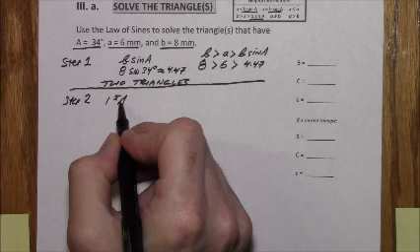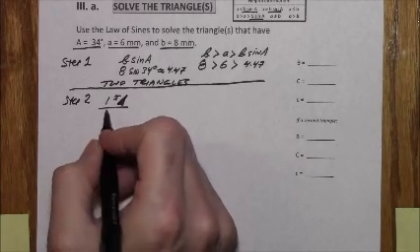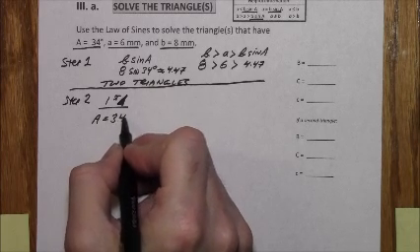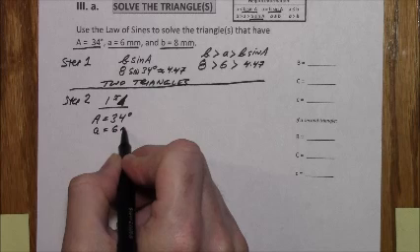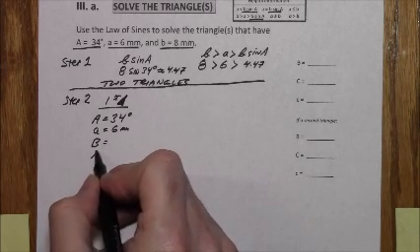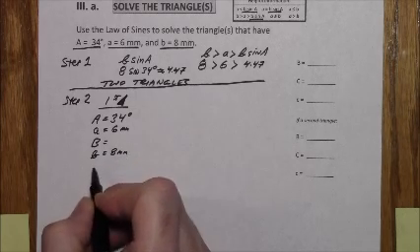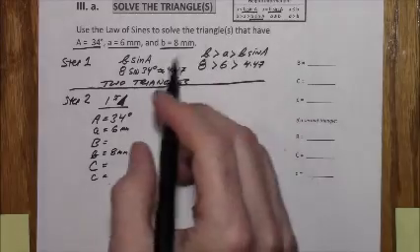For the first triangle, let's do a triangle symbol. I know that angle A is equal to 34 degrees. Side A is 6 millimeters. Angle B I do not know right now. Side B I know is 8 millimeters. Angle C I don't know, and side C I don't know.